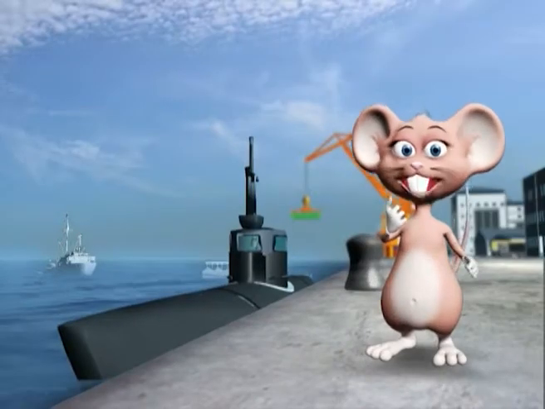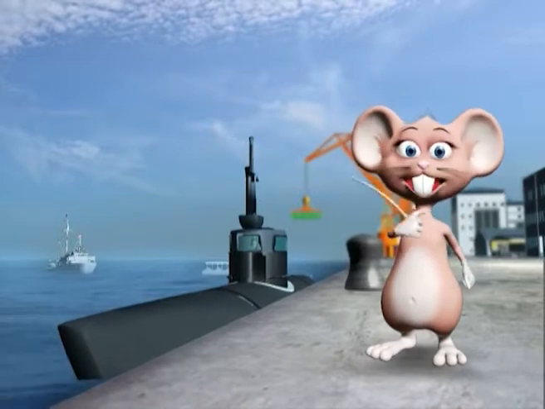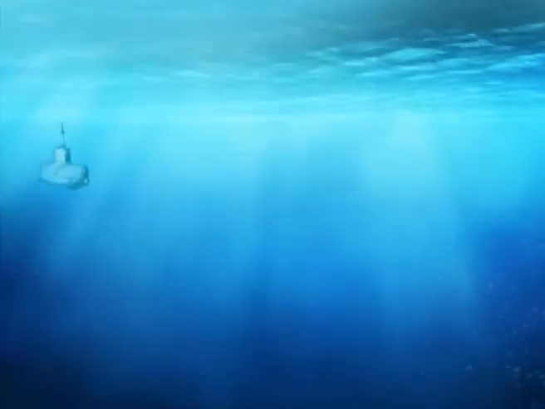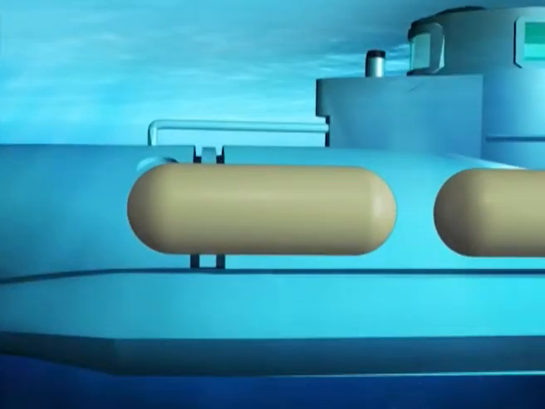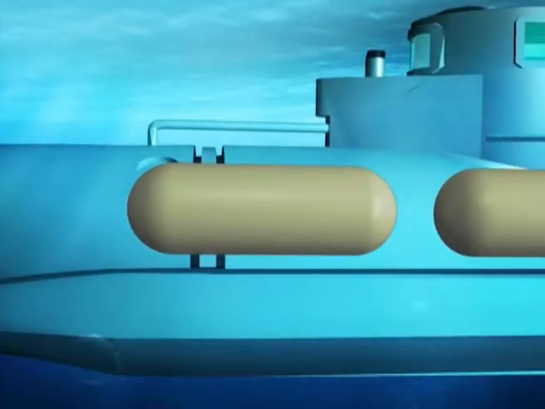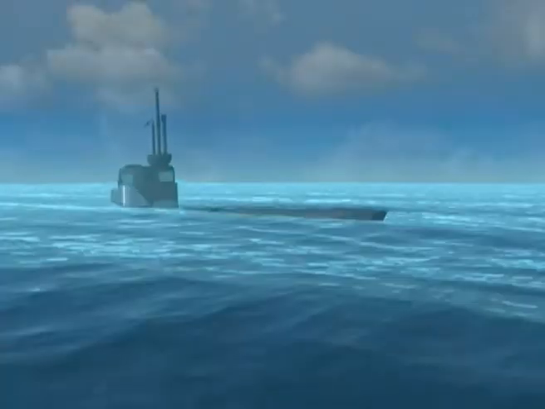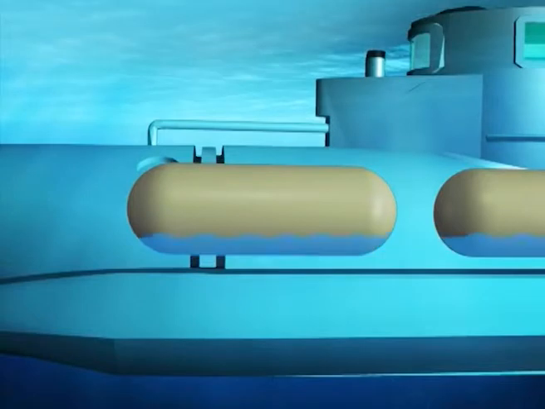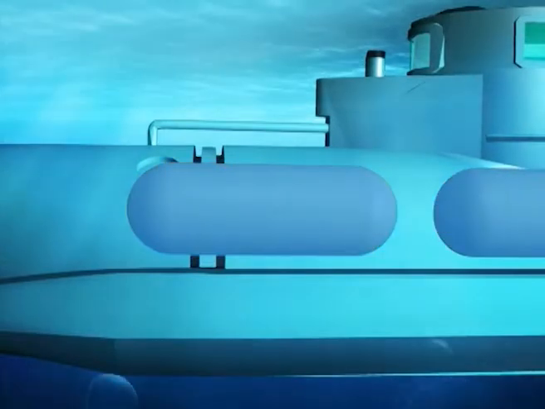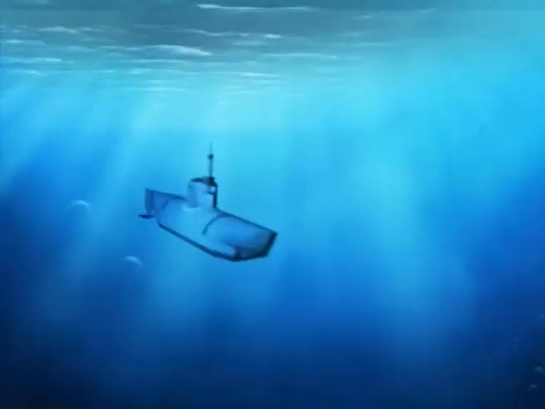Come with me as we dive into the ocean in my submarine. A submarine has huge tanks called ballast tanks. The air in them allows the submarine to float. When a submarine has to dive, the ballast tanks are filled with seawater. This makes the submarine heavy and it sinks.